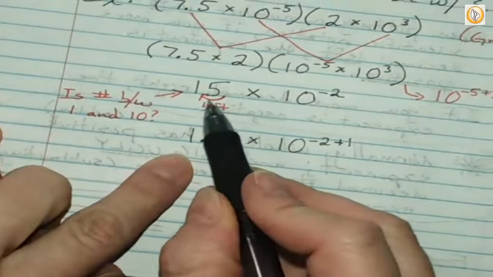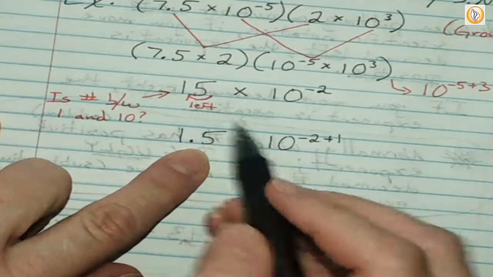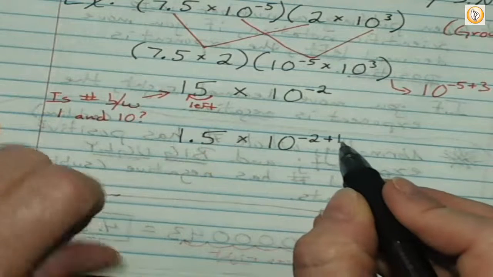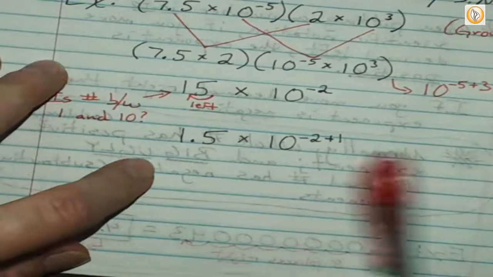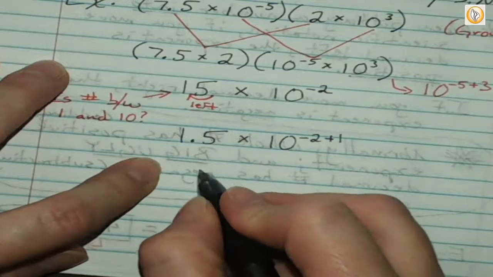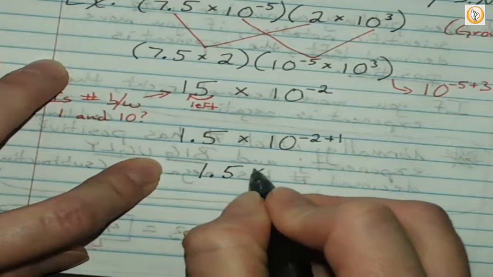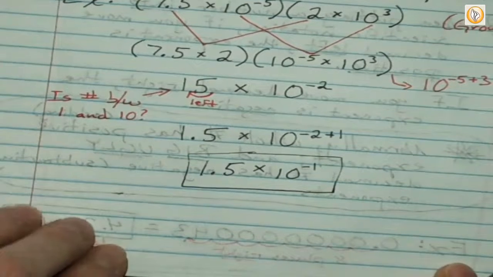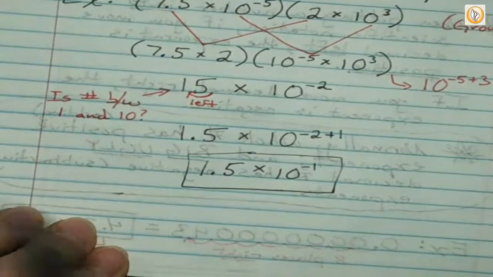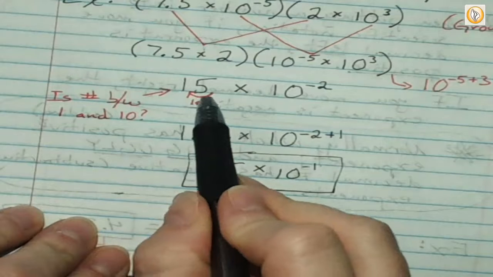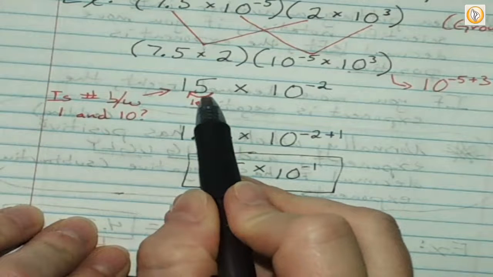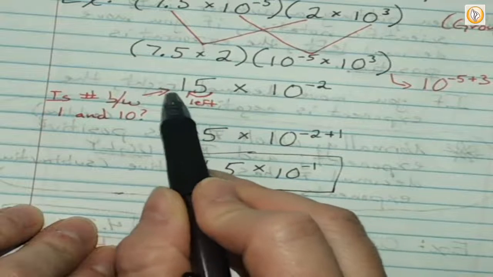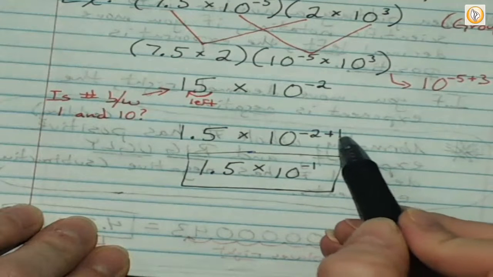So we moved it left one place, and it's not big ugly. So if we moved it left one place, we're adding 1. So then, chat, what's -2 plus 1? -1. So 1.5 times 10 to the -1. There's our final answer. You add 1 if it's not big ugly, or you're just moving it left. If we moved it left twice, we would add 2.